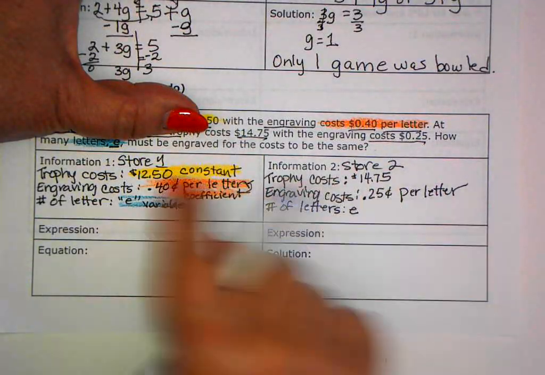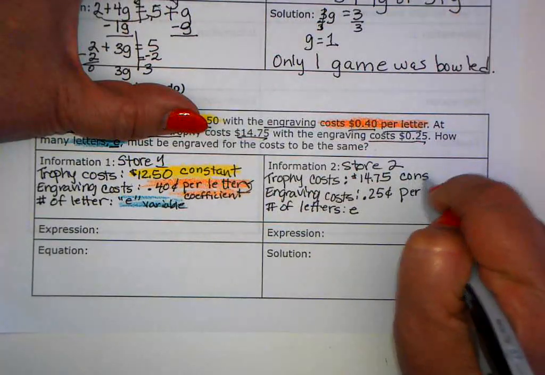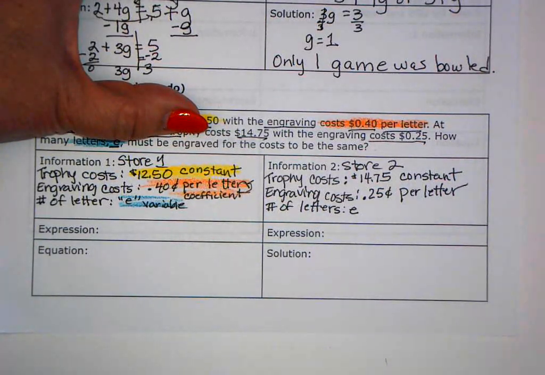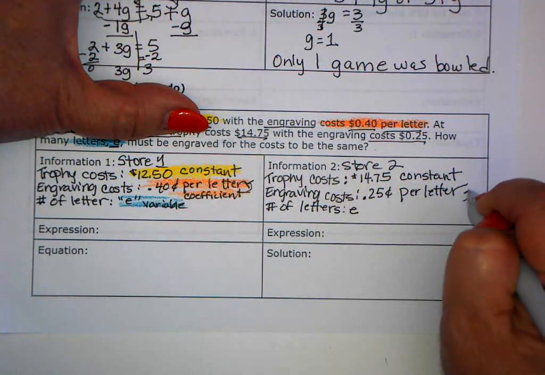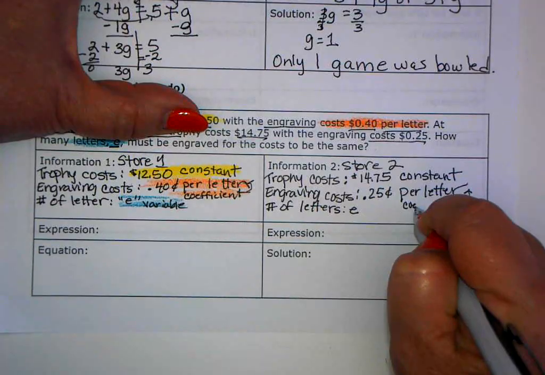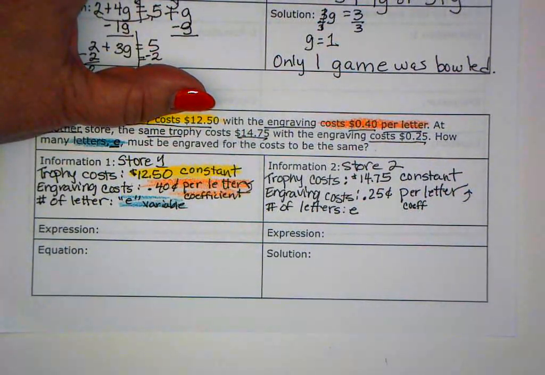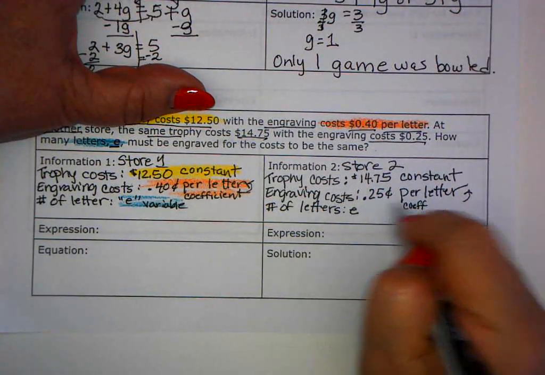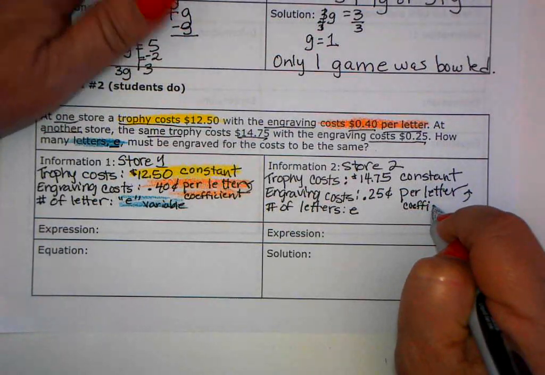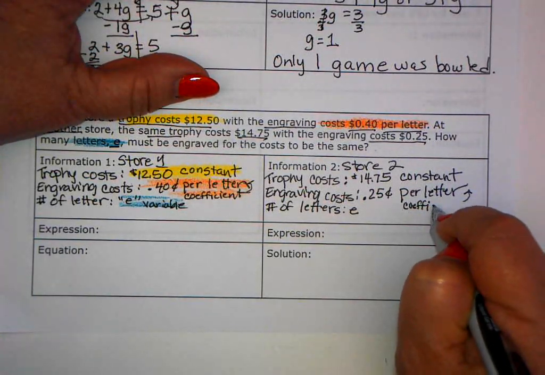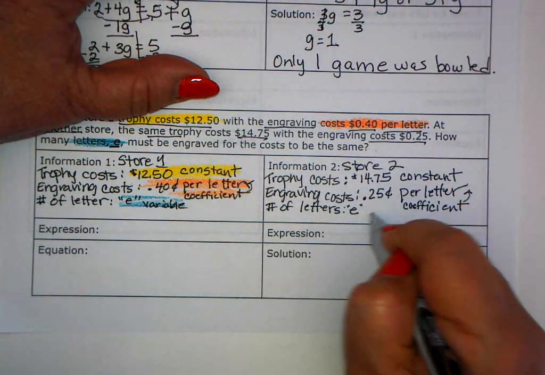Okay? We know that the cost of the trophy is constant. So I'm going to write constant here. That's my constant. So that's going to be adding to it. Engraving is going to be the one that's changing. So I'm just going to put this coefficient. I lost my track because people were opening the door. Okay, and then the E is your variable.